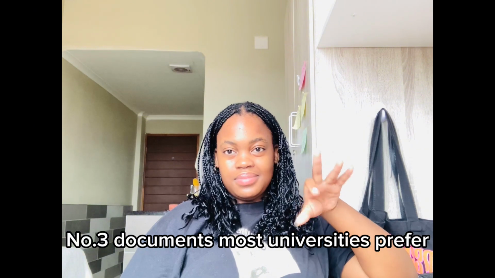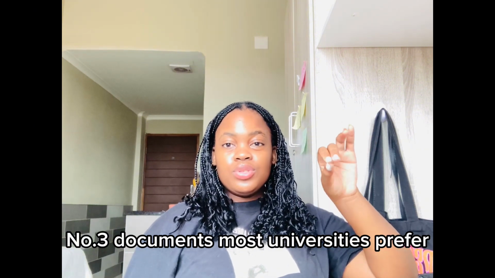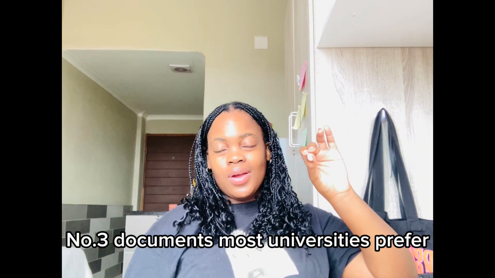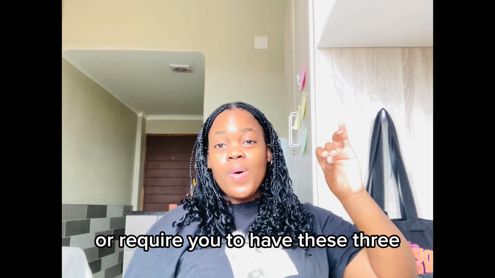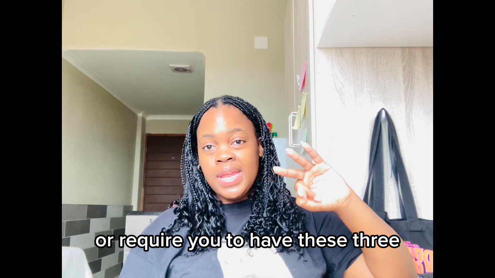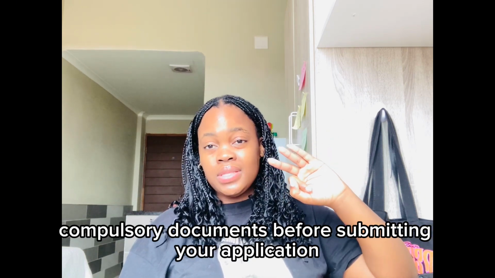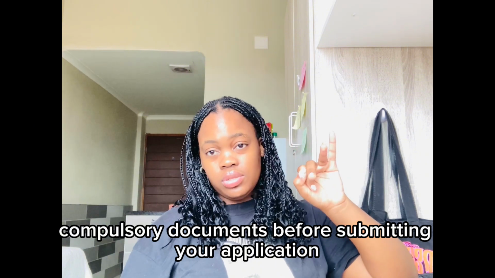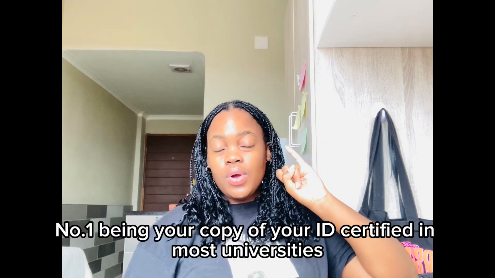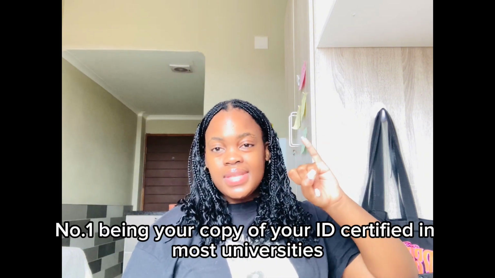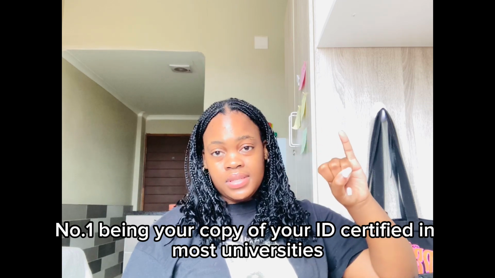Number three, documents. Most universities prefer or require you to have these three compulsory documents before submitting your application. Number one being a copy of your ID, certified in most universities.